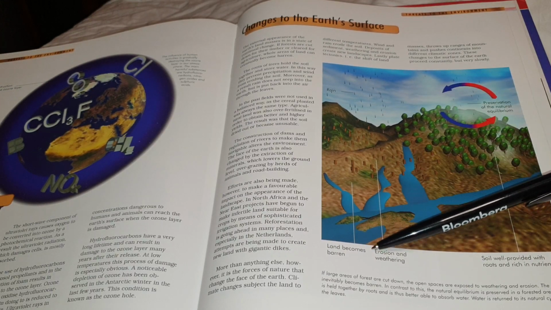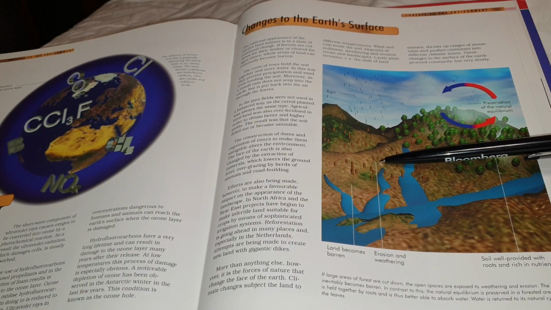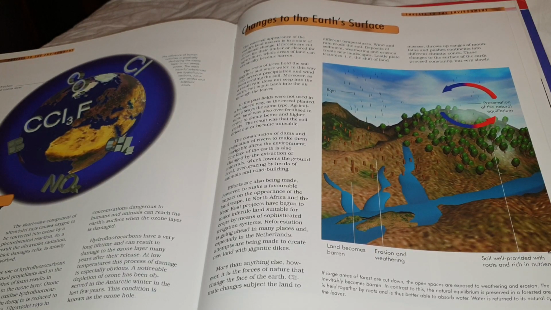Rain. Land becomes barren. Erosion and weathering. Soil, well provided with roots and rich in nutrients. Preservation of the natural equilibrium.